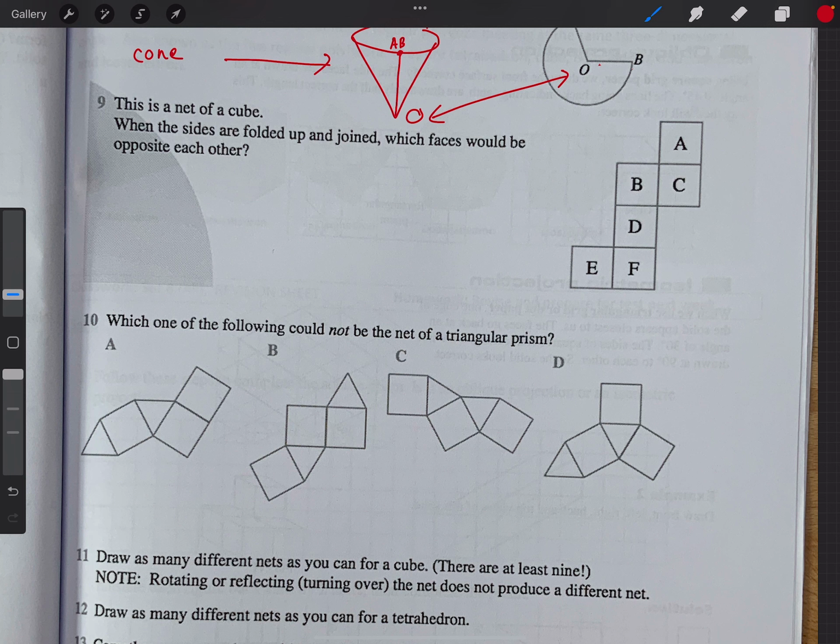Okay, I'll just give you one of them. So let's say if I fold it, this and this will join together. So that means that, imagine if I draw, this will be A here. And if I fold this D up like this, then D would be here, isn't it?